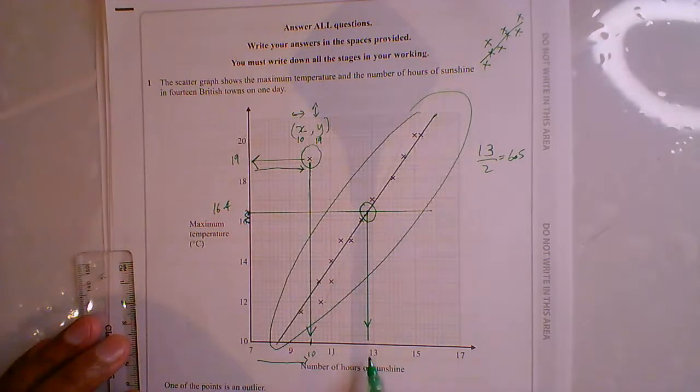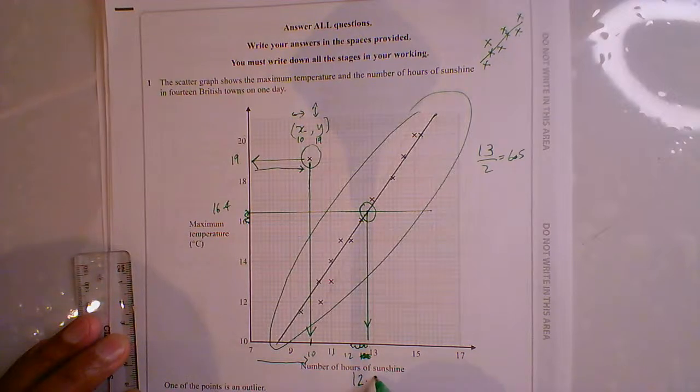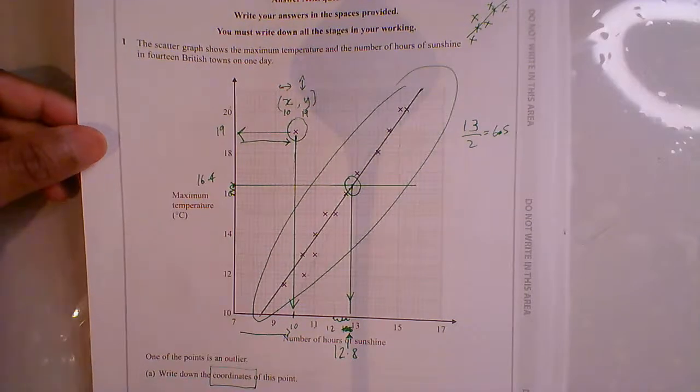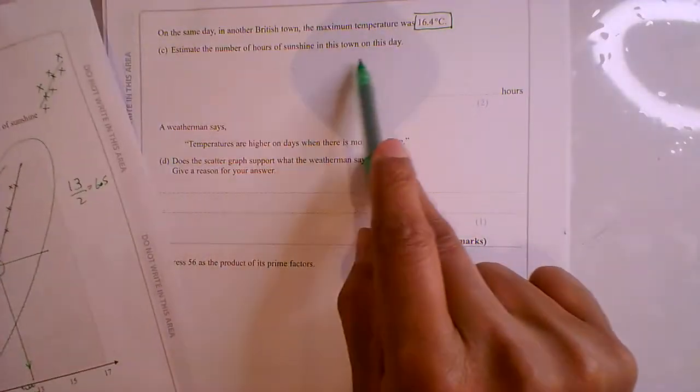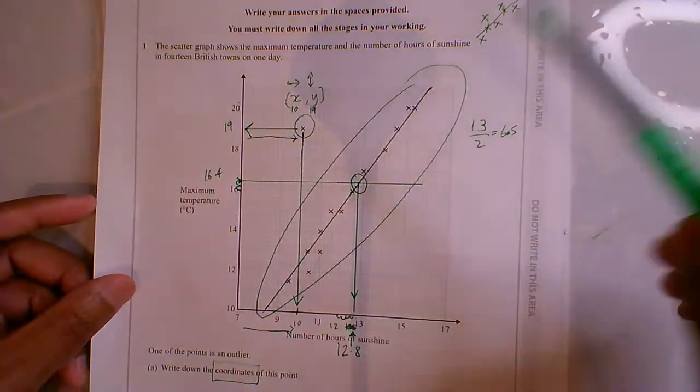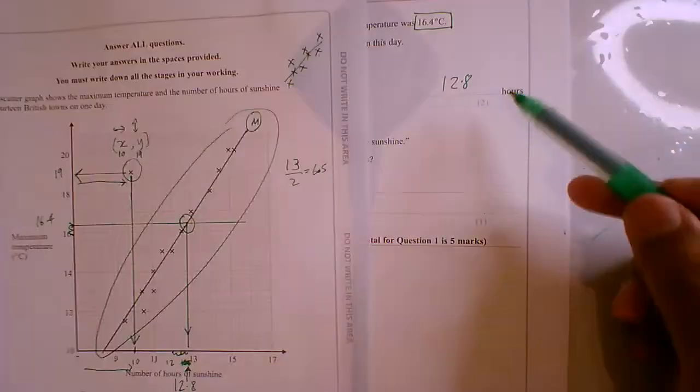And you can see here that it's not 13, it's 1 square below. So again, this is going up in twos: 12, 12.2, 12.4, 12.6, 12.8. So this is 12.8. So that's my answer there, 12.8. I hope that's clear. So estimate the number of hours of sunshine in this town on this day: it's 12.8. Now, if you draw this line of best fit, that's a method mark. So that's your 2 marks.